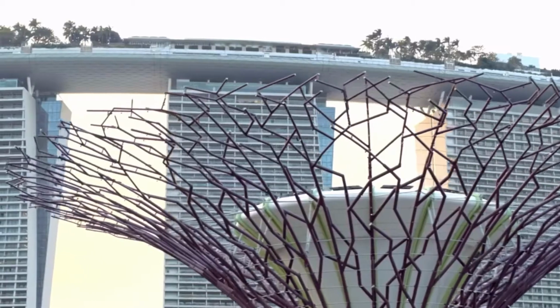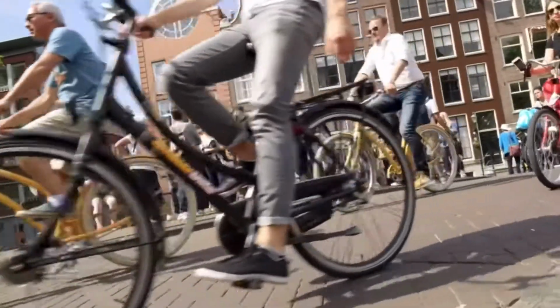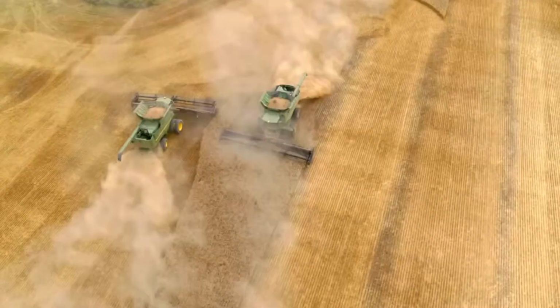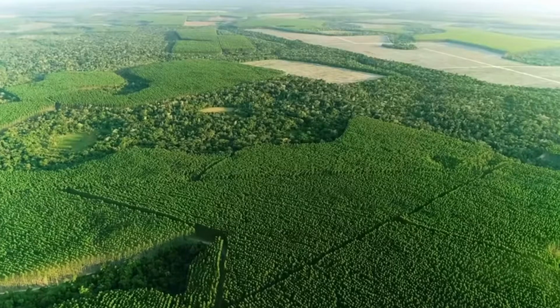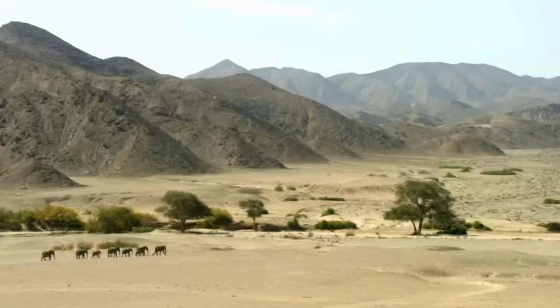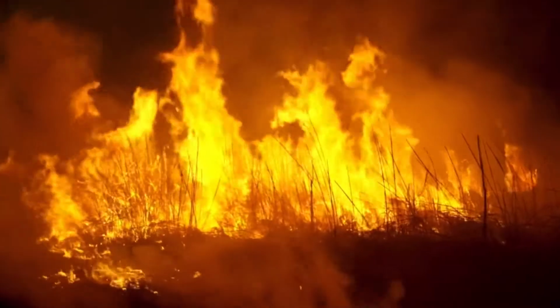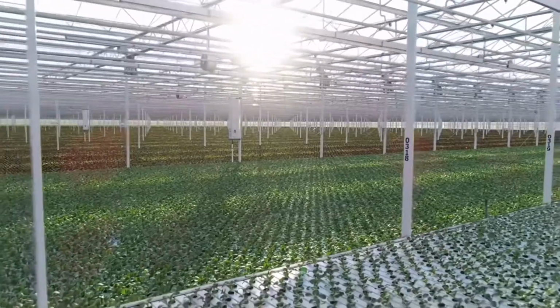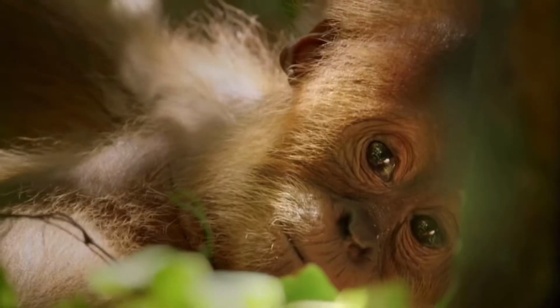How do we create a future in which both people and nature can thrive? This is the biggest question of our times. In the next few decades, we need to do something unprecedented: achieve a sustainable existence on Earth.